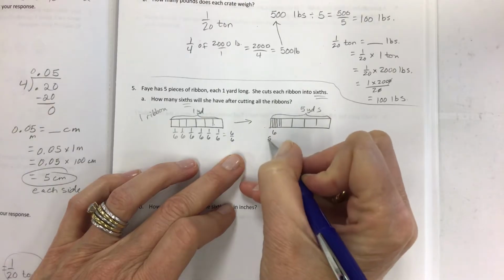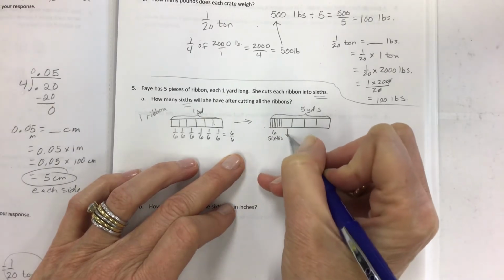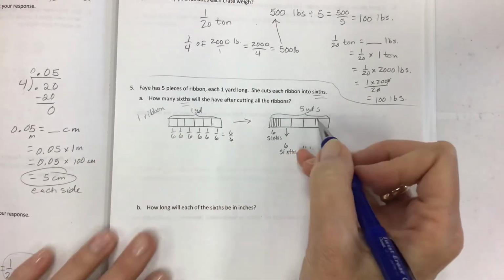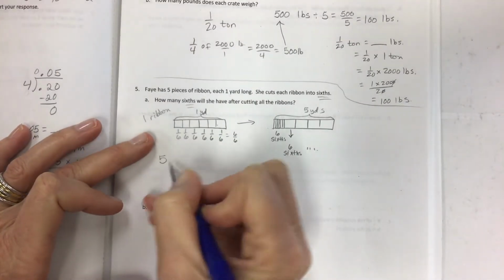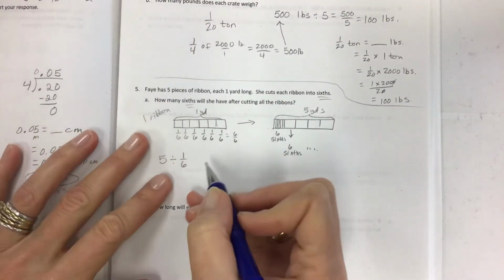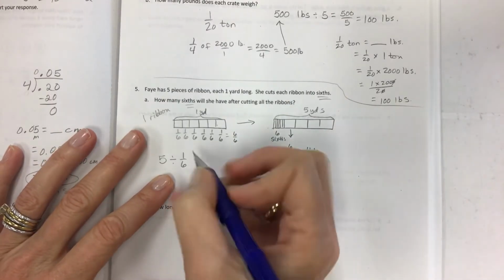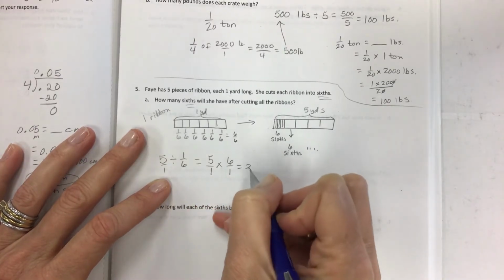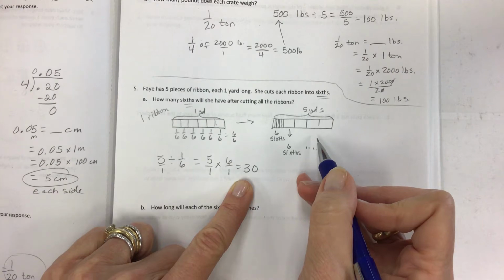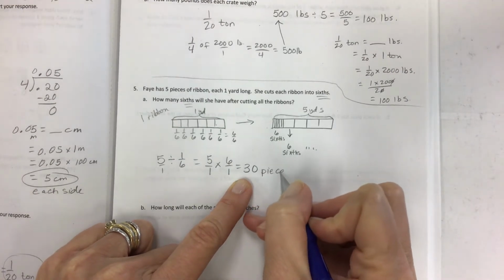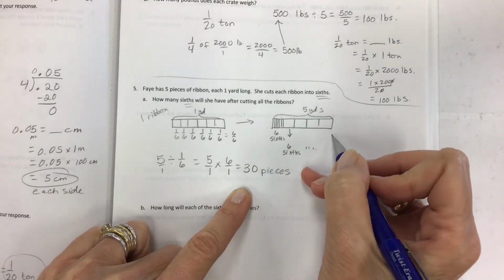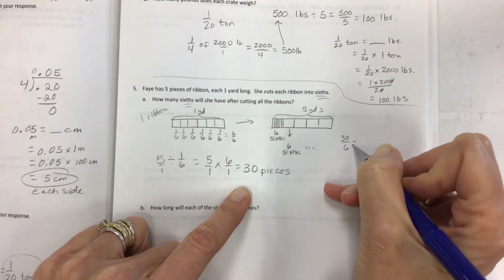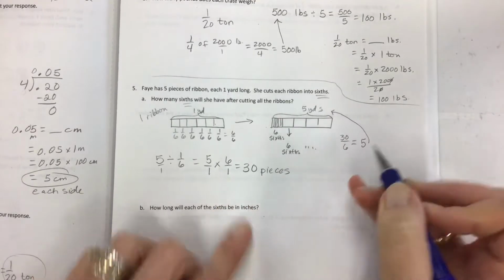So if I have 6 sixths here, and then I also have 6 sixths here, etc., okay, then I have a lot of sixths. If I have 5 yards divided by 1/6, into all these little sixths, then I have 5 multiplied by the reciprocal, and you can see how many you have. Okay, so I have 30 pieces. And that's really 30 sixths. If I added up all these sixths, it'd be 6 times 5, and I would have 30 sixths. And then when you divide that, you get 5, which is what I have.